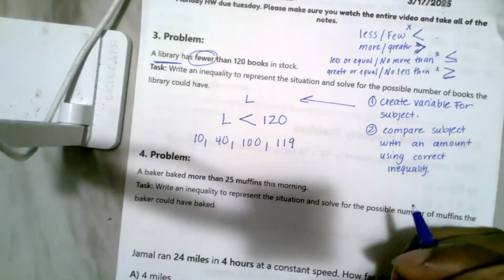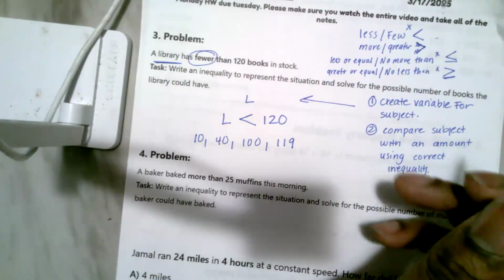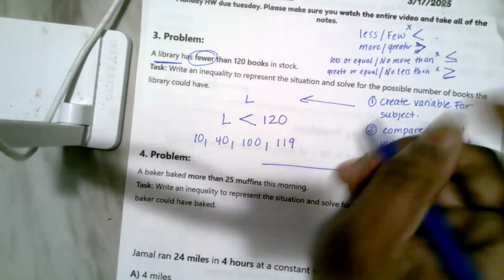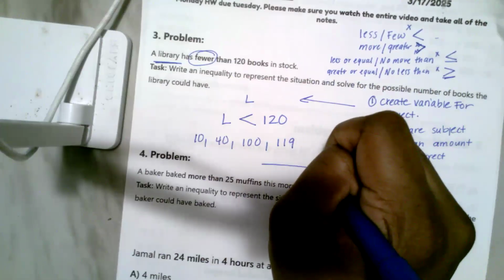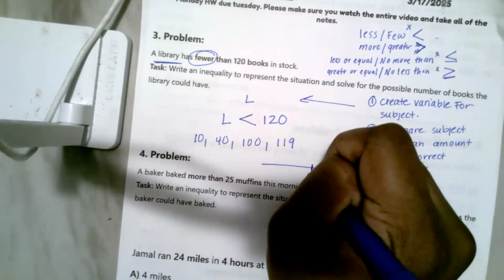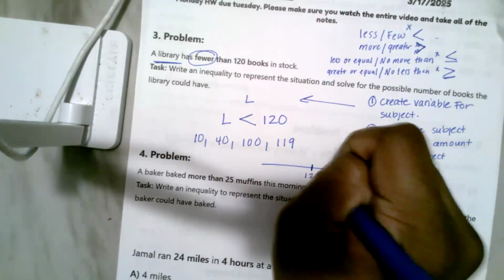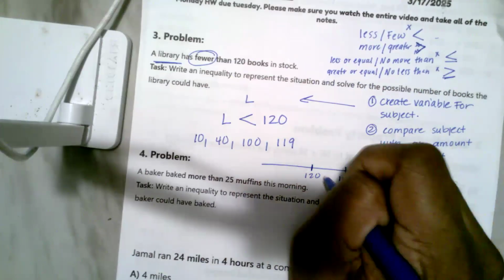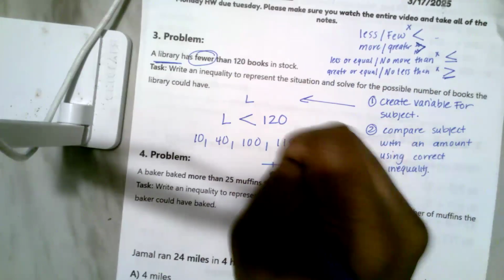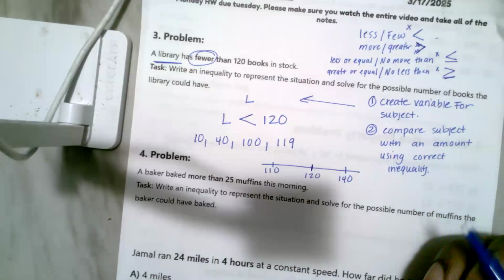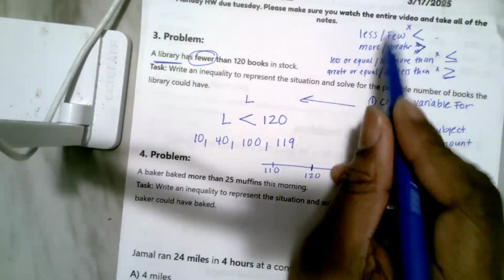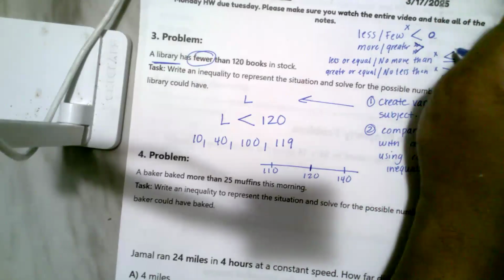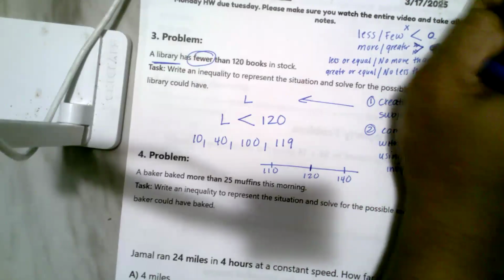Now, if we're graphing, you need to create a line and you need to put the amount you're talking about in the center, put numbers greater than to the right and numbers less than to the left. Now, this is the other thing I didn't say. If it is fewer, it's an open circle. If it is greater, it is an open circle.